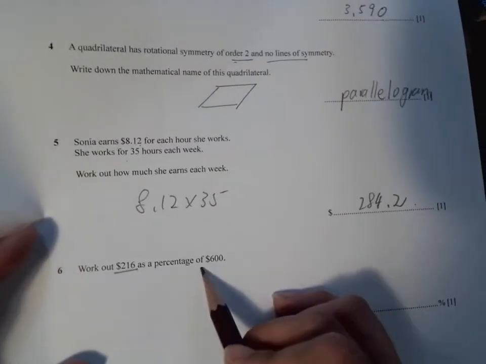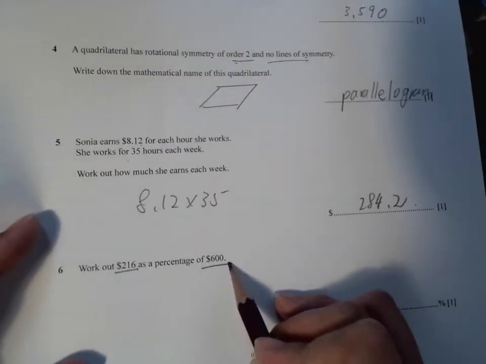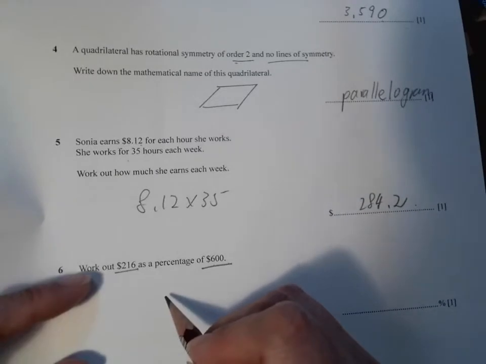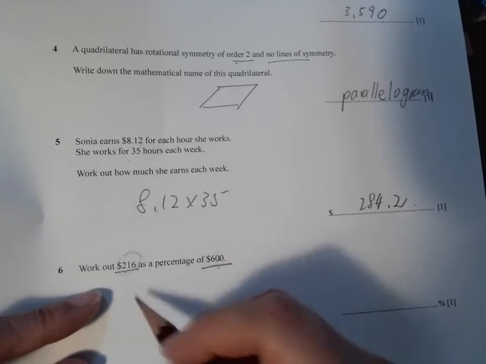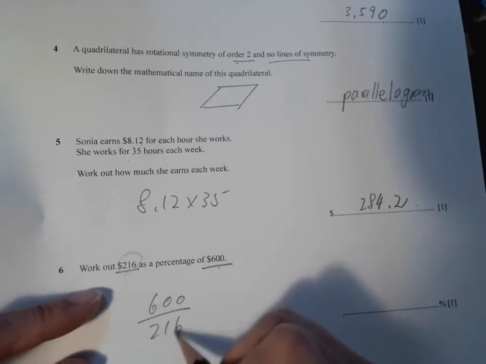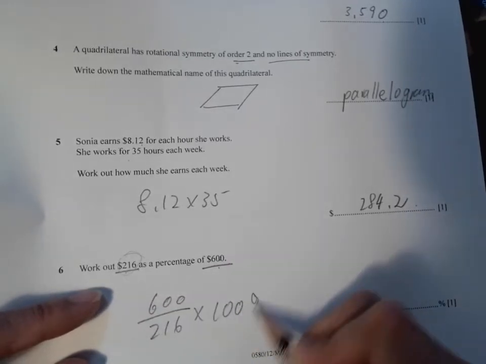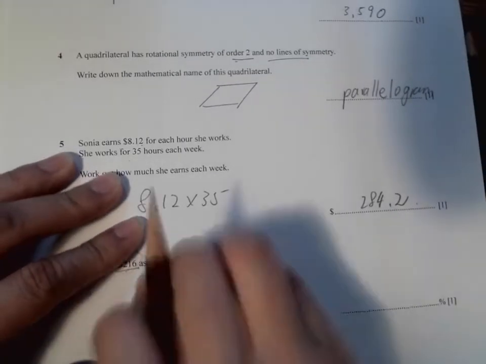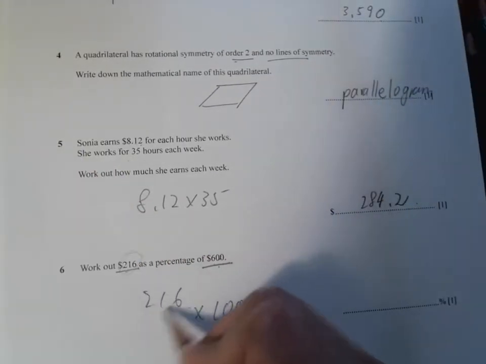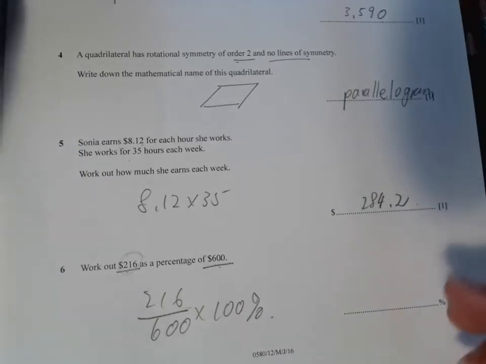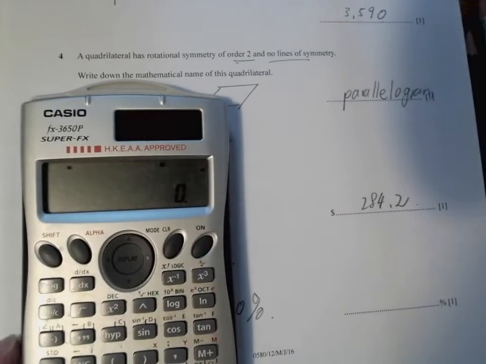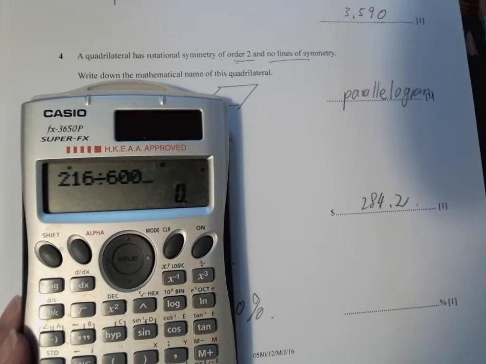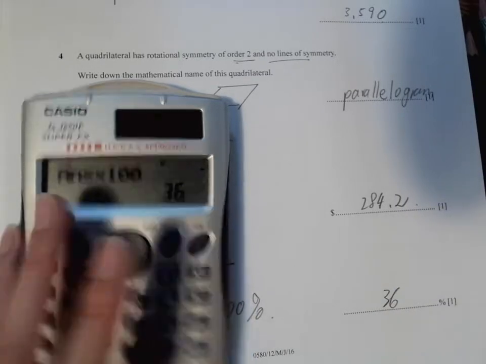Working out this as a percentage of this. Of is the bottom bit. So it's 600 over 216 times 100%. Sorry, the other one. Of is at the bottom. Sorry about that. So 216 over 600. And then our calculator comes into play again. Can you see the number? Yes. So we have 216 divided by 600, and then times 100%. So we get 36% as the answer.